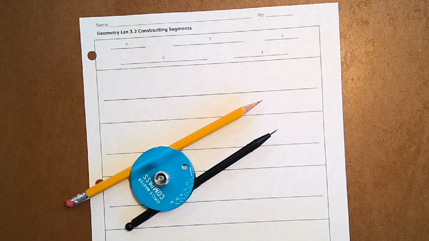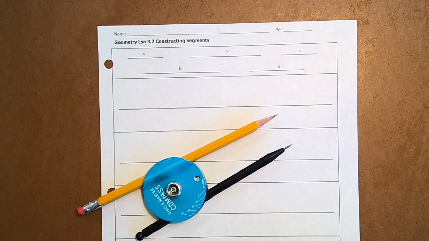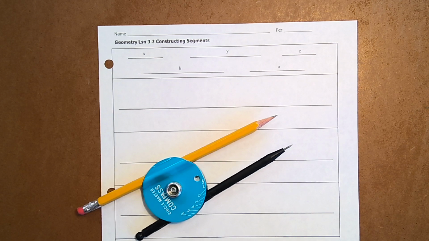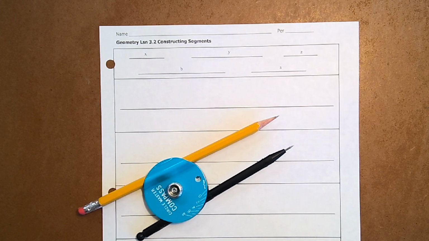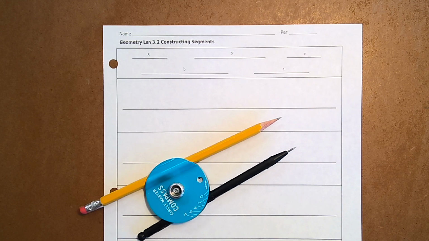Now, you can see here that we have 1, 2, 3, 4, 5 different length line segments, and they are identified by particular letters: X, Y, Z, B, and A. And we are going to combine these together to make new line segments.